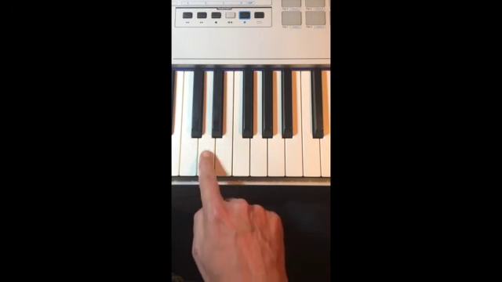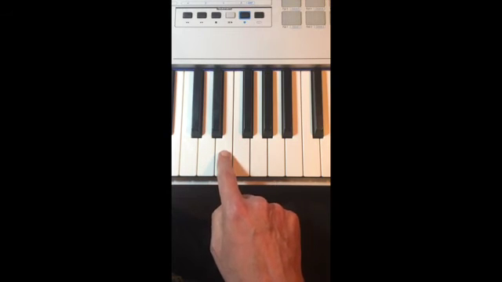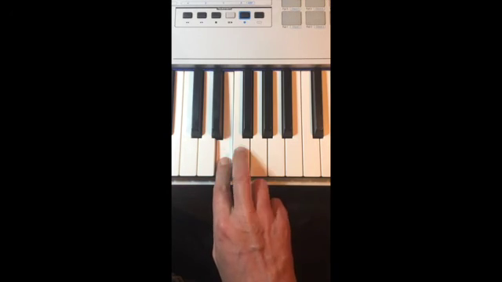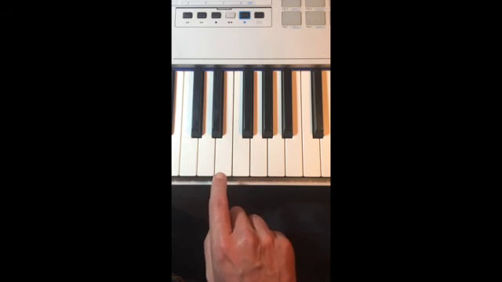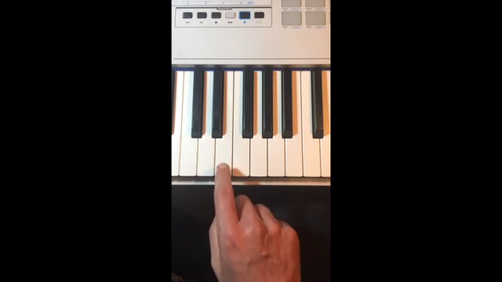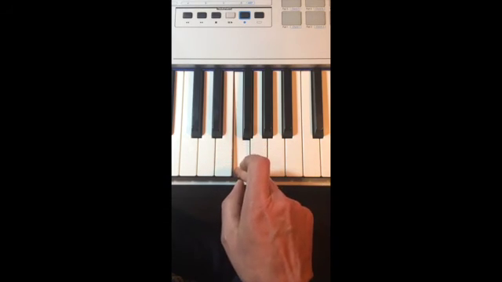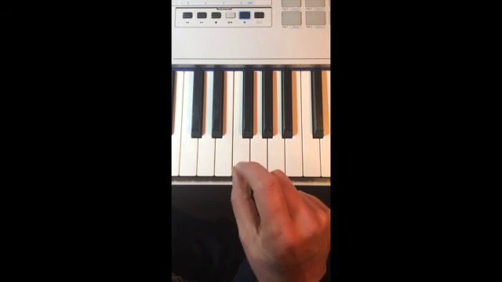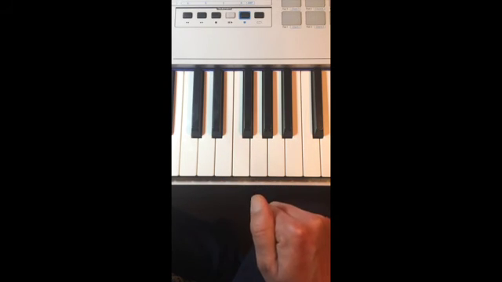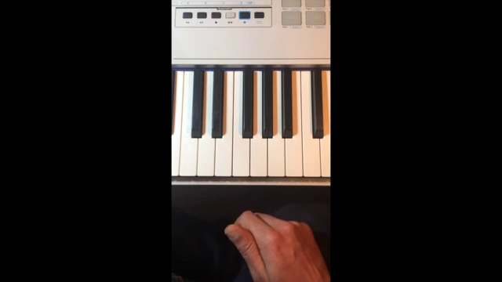E flat, D sharp. I could think of this as an F flat. I could think of this as an E sharp. Because remember, when we put a sharp in front of something, it raises it by a semitone. When we put a flat in front of something, it lowers it by a semitone.